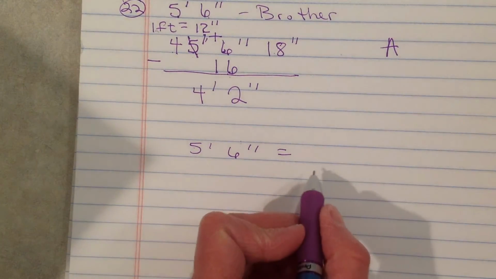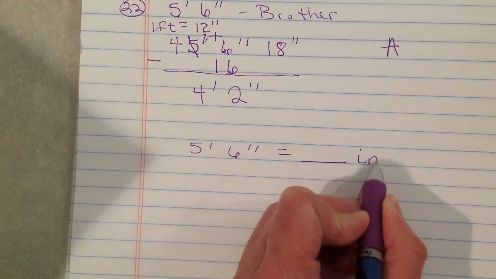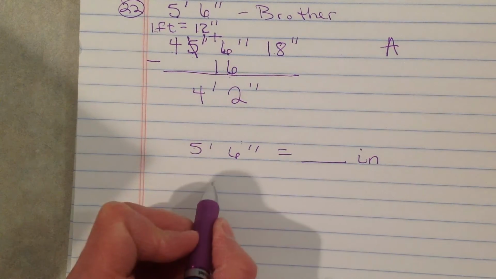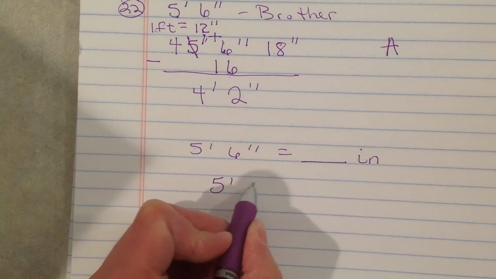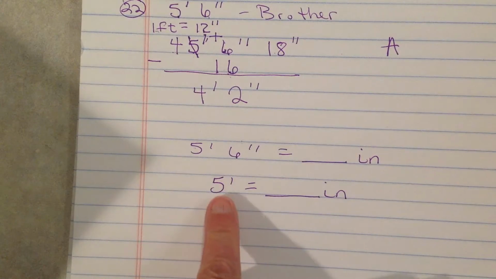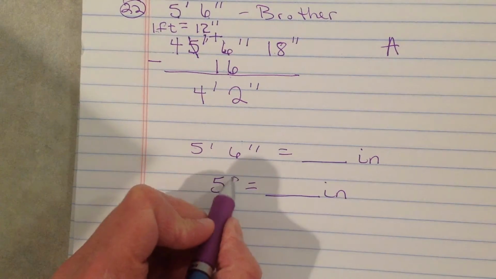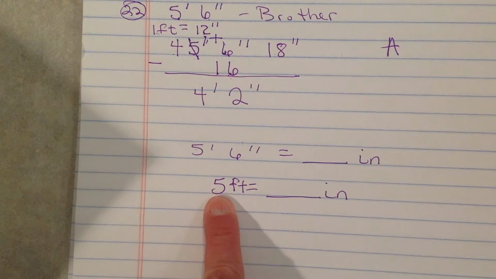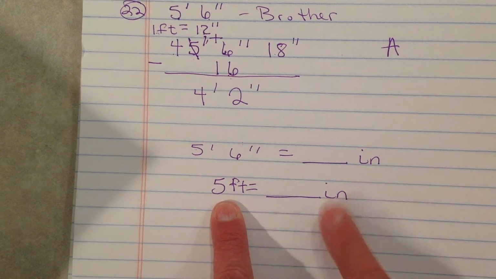So I'm looking at how many inches here. 5 feet 6 inches. So I'm going to convert first. My 5 feet is equal to how many inches? I'm going from feet. I'm going to use the FT instead of the little slash. Feet to inches, larger to smaller.